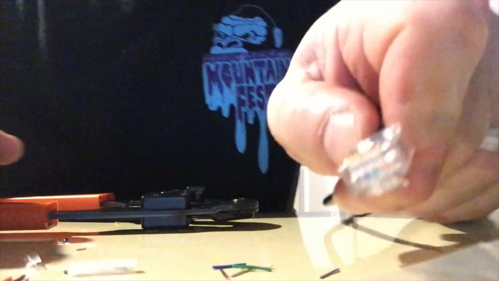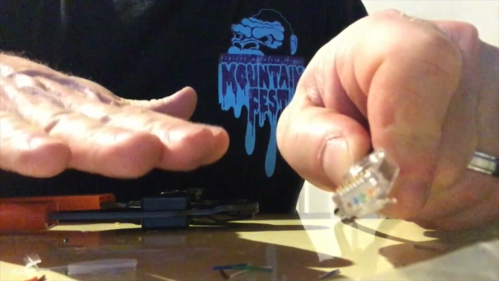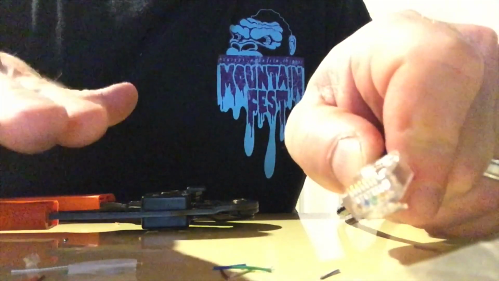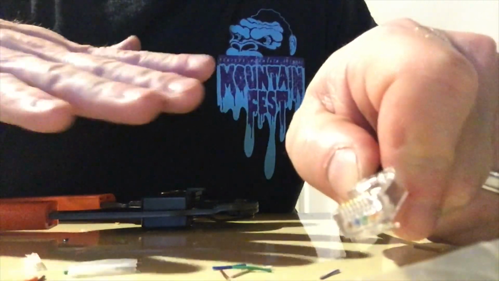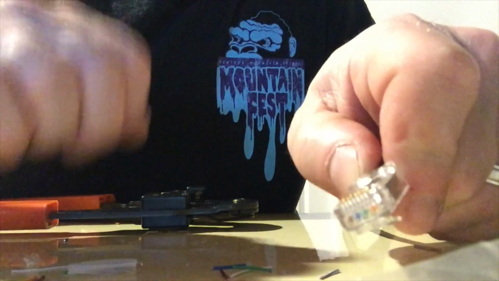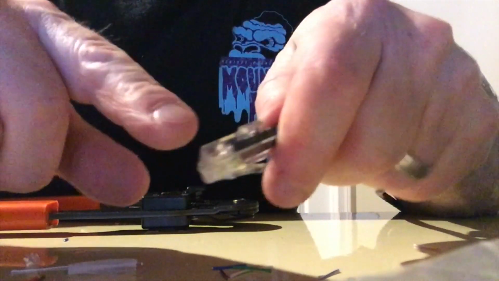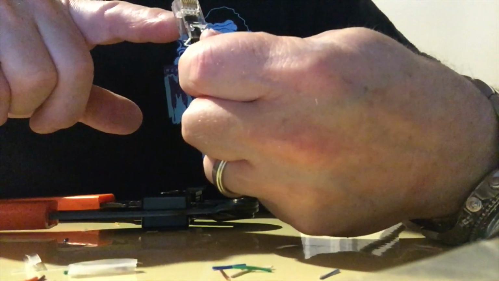And then you want to visually look at the end and see that you've got all light on one side. See, the one goes up and the other goes down. So every other pin goes up or down, and that's how they squeeze so many pins in so tight with such a tight clearance on the RJ45. So one pin's up, one pin's down.